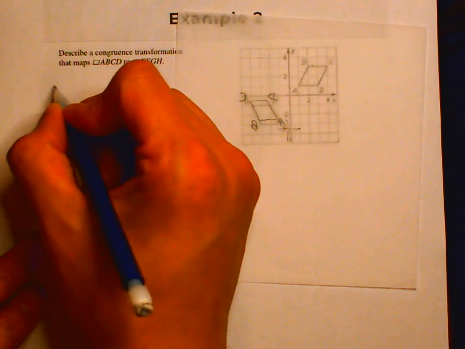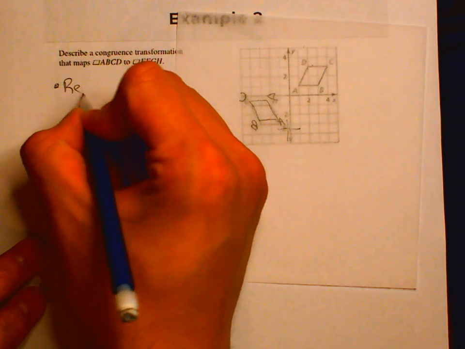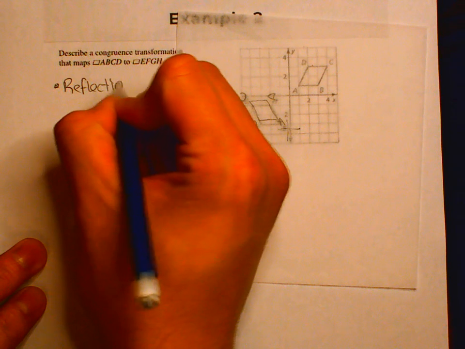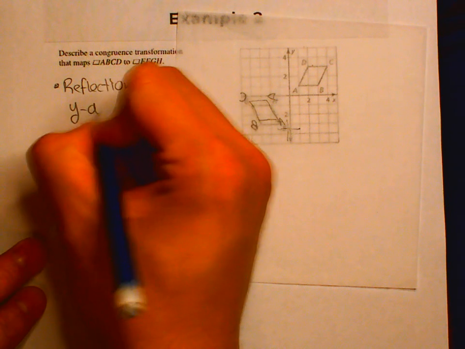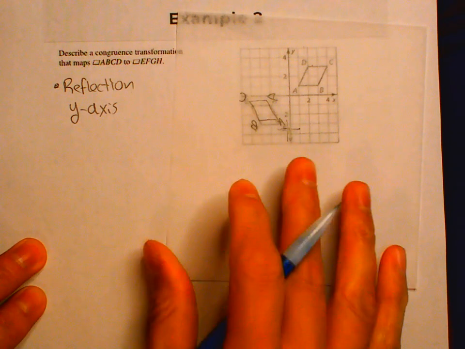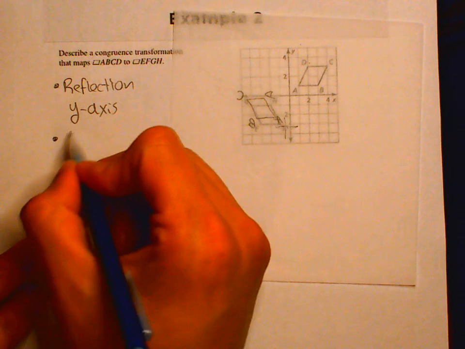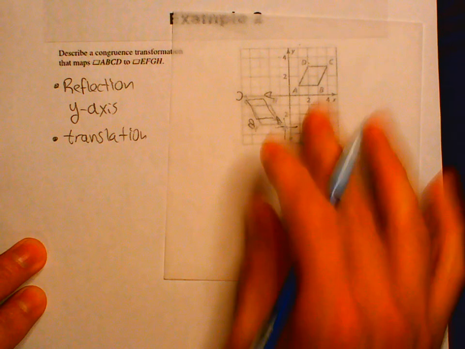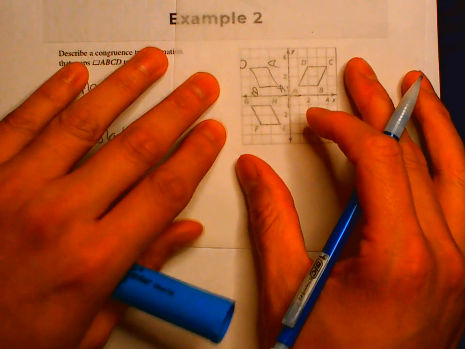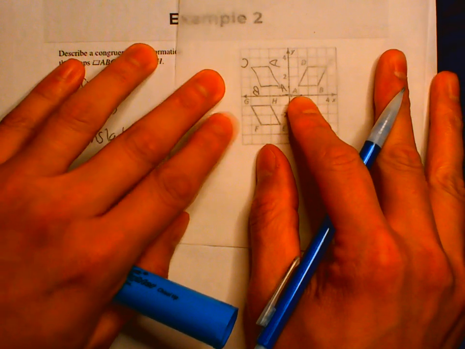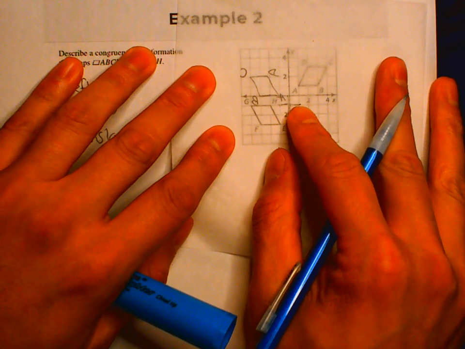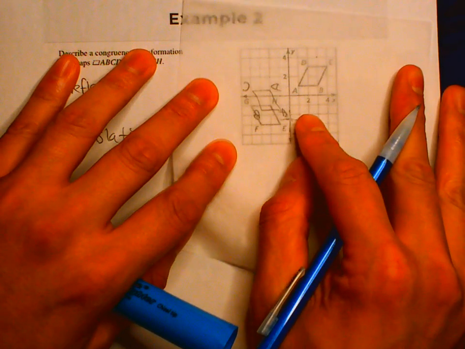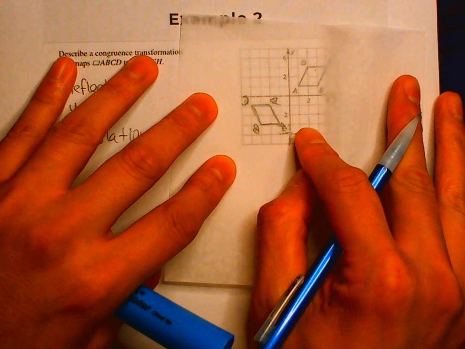We ended up doing a reflection about the y-axis, okay, followed by a translation. Now, how much was the translation? Well, let's figure it out. After the reflection, it looked like this. And then I moved it 1, 2, 3, 4. 4 units down.